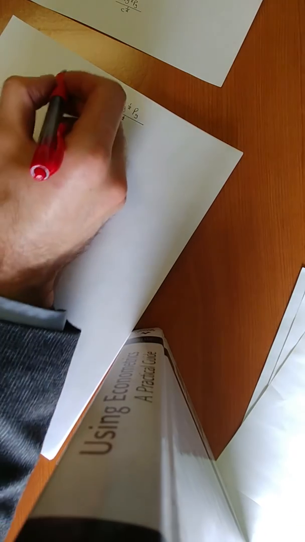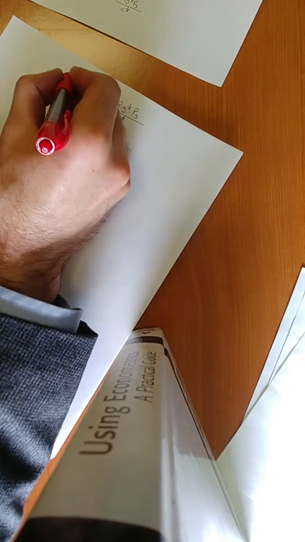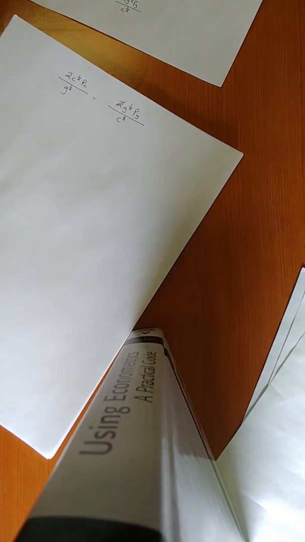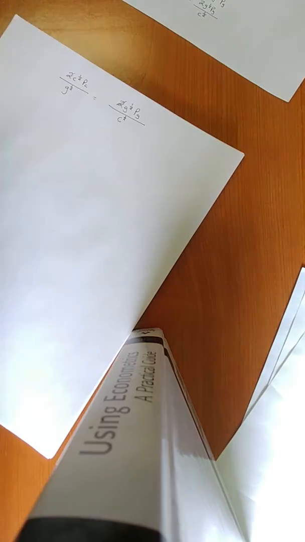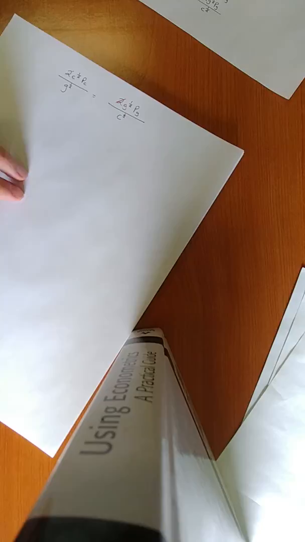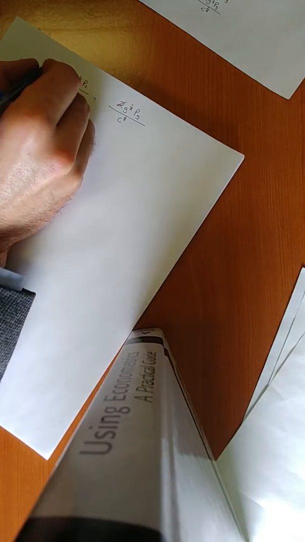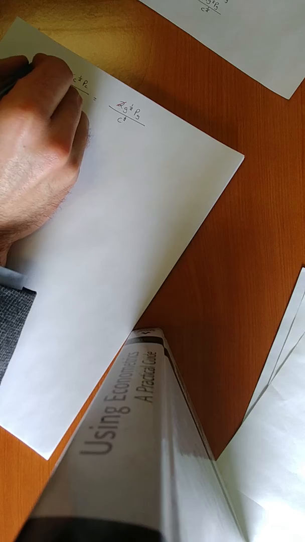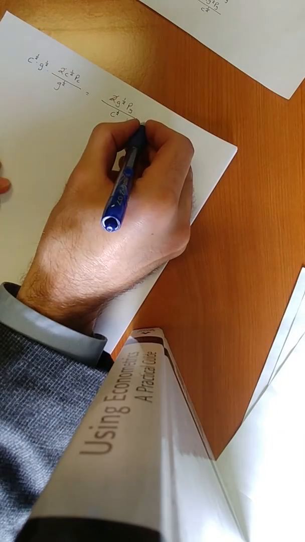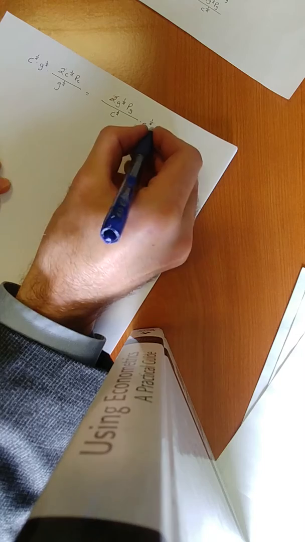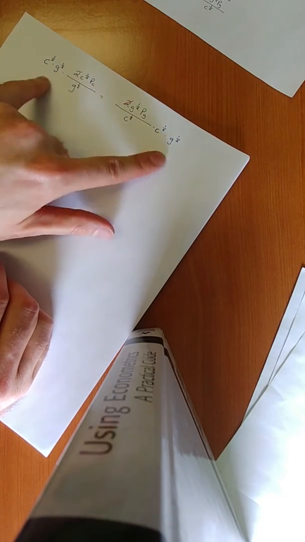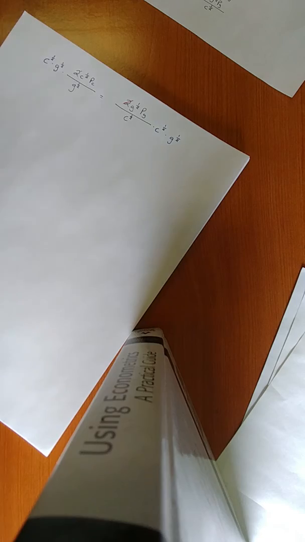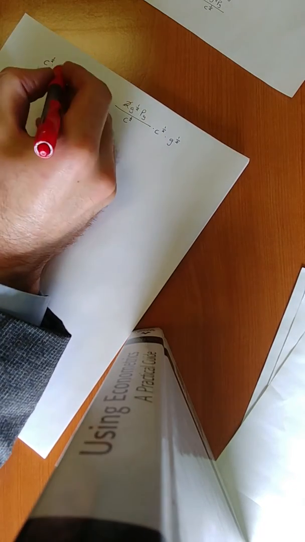First of all, we can notice that, hey, this 2 is on both sides. We can just cancel those out. Okay. And then let's multiply both sides by the denominators. This is going to allow us to get rid of the denominators, which will be nice. We're going to get rid of the fractions. All right, so then these cancel out.